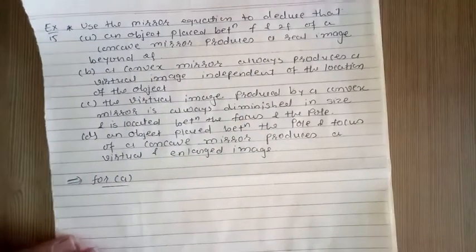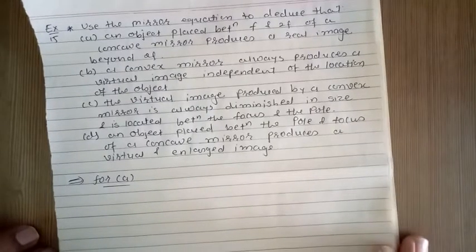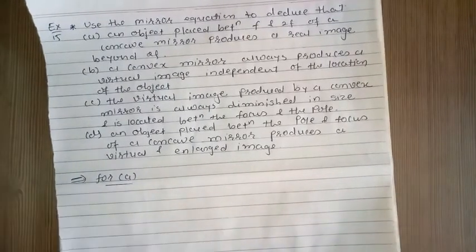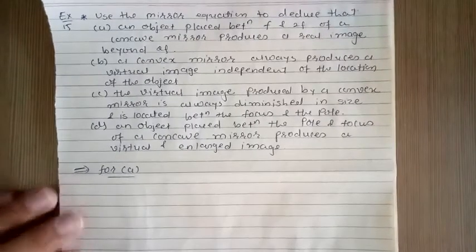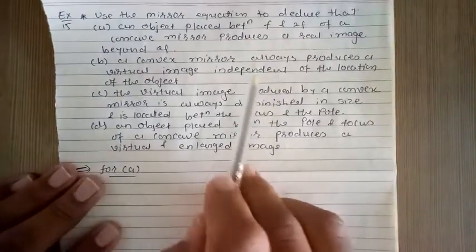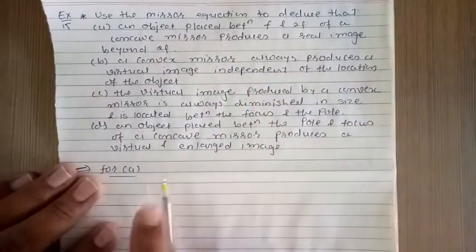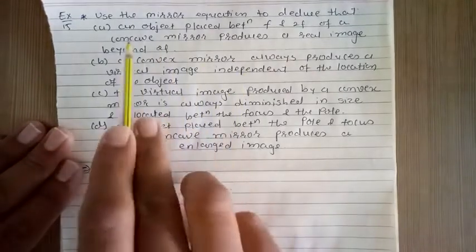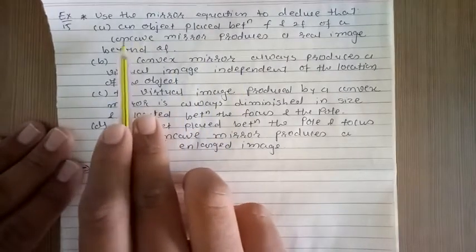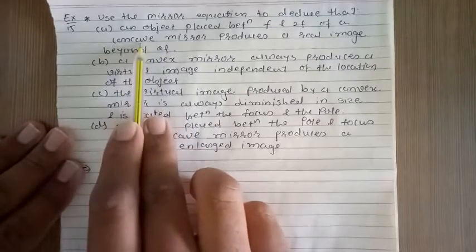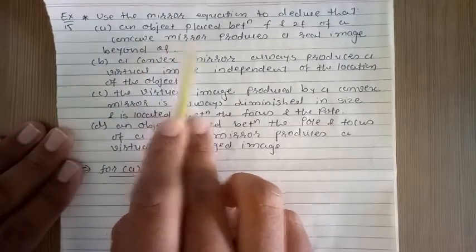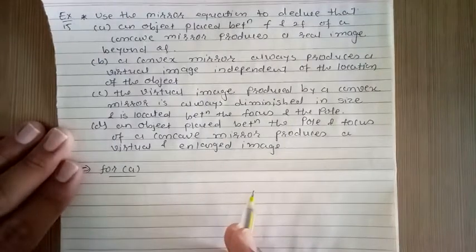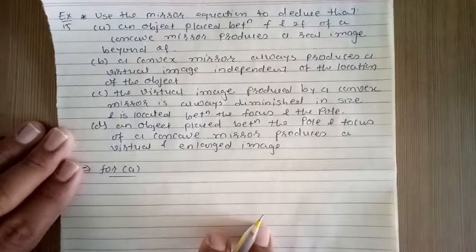So we have to prove that the image distance is beyond 2f, right? Okay. Now friends, we have to put an object between f and 2f. So here for a concave mirror, f and 2f both are negative, right?